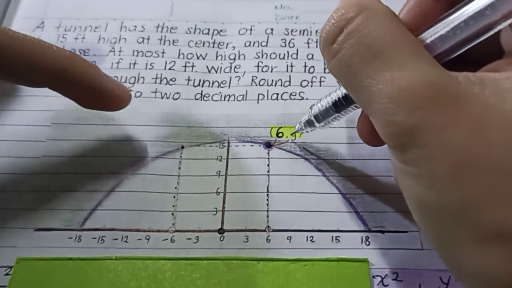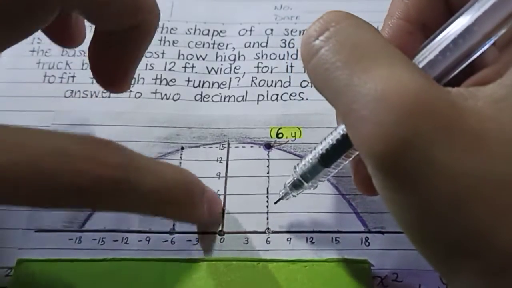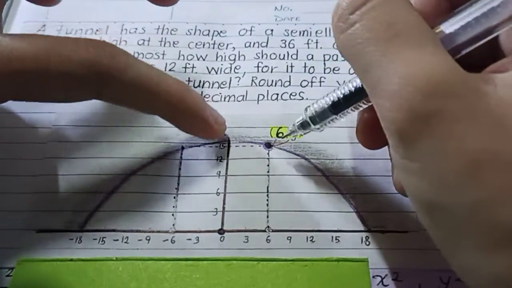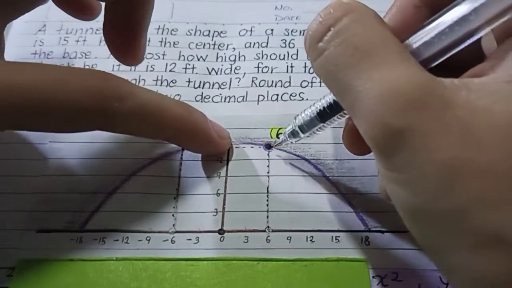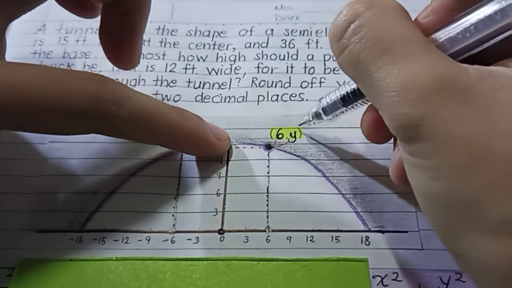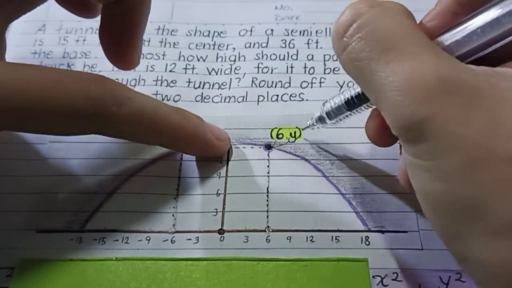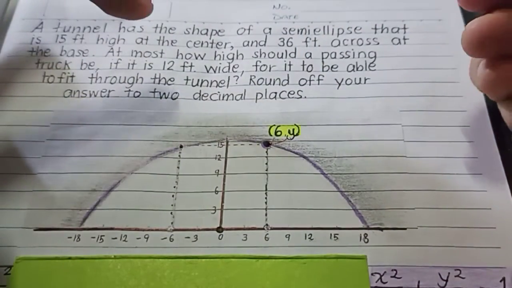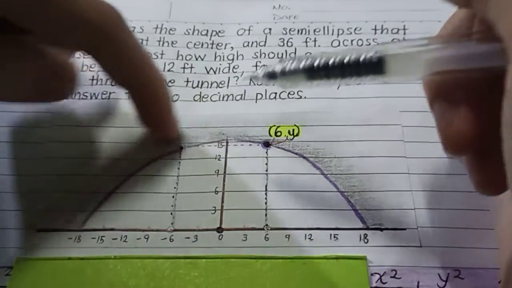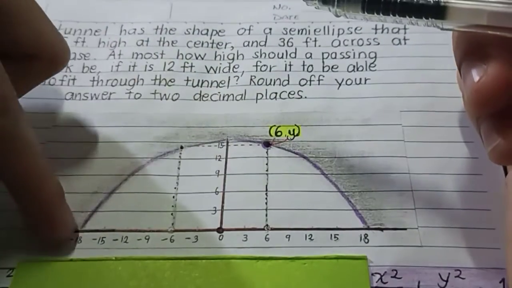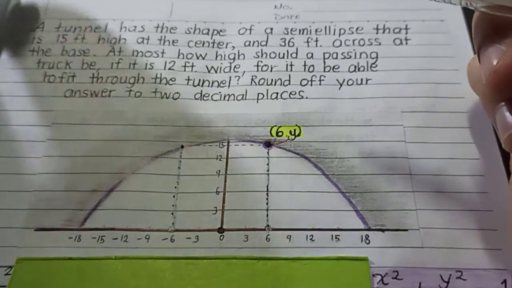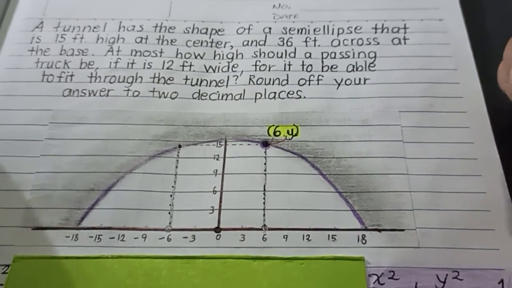And then, for its y, we should base on our y-axis. That is the thing that we don't know. What is the exact height kaya? Okay, so therefore, I have written there 6 and y, a variable, an unknown variable, to which we can identify if we know the standard equation of this ellipse. Okay, ellipse-shaped tunnel. Elliptical shaped tunnel.